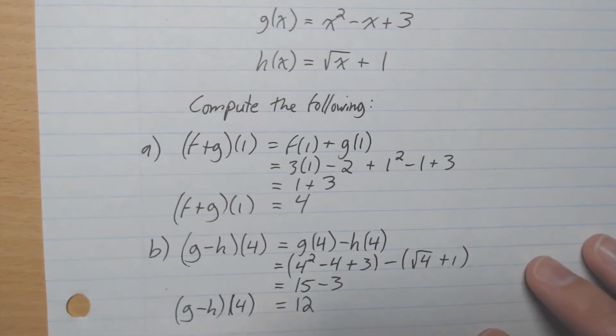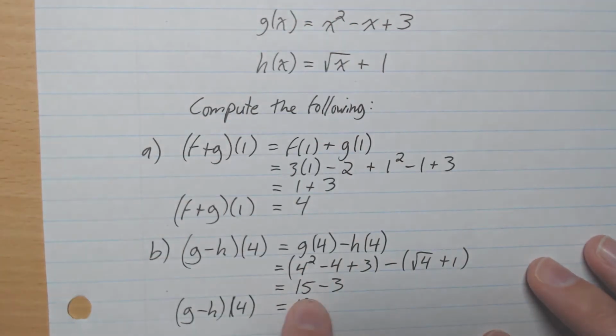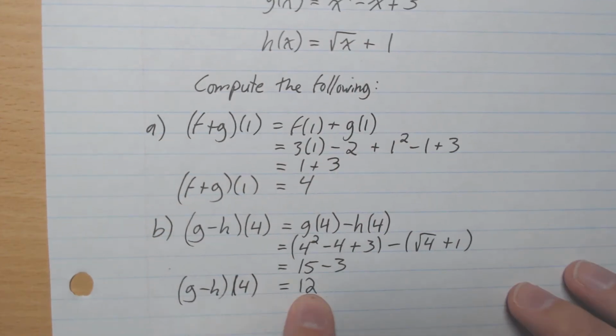Okay, b, g minus h of 4, so this is g of 4 minus h of 4. So g of 4, we plug that in here, and we get 15, minus h of 4, plug in 4, and we get root 4 plus 1, which gives 3. And so that difference gives 12.